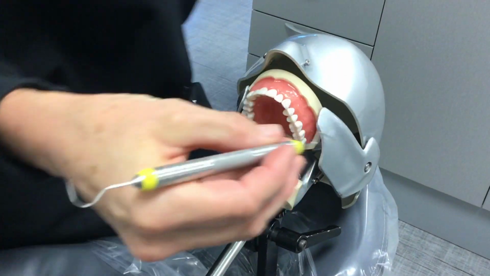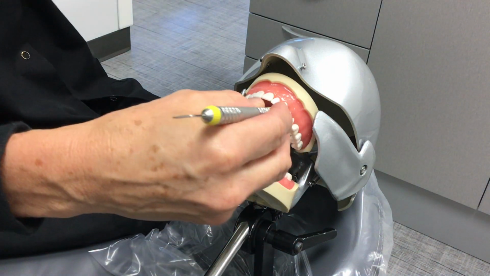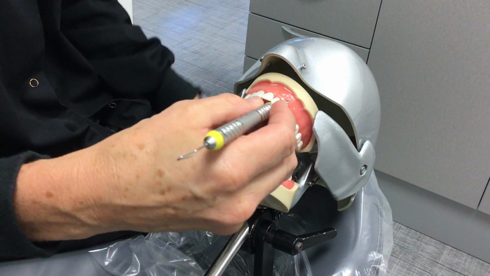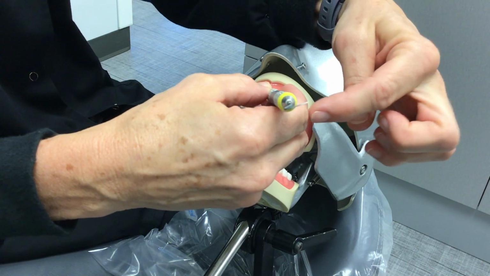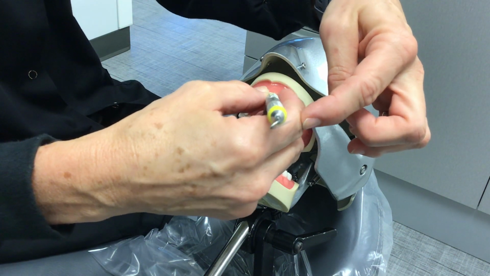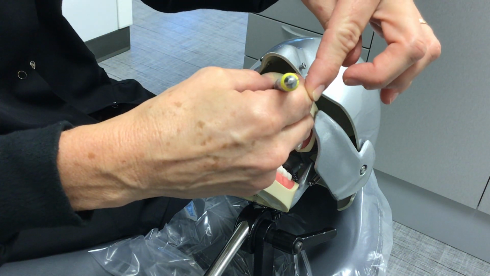What you would do next is hold your instrument in a modified pen grasp, and what we'd like to see you do is take your instrument and pull it up right behind this knuckle. That will allow you to stand up on your fulcrum in order to reach where you need to reach.